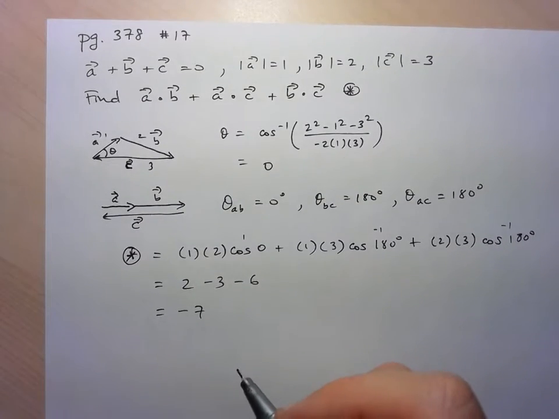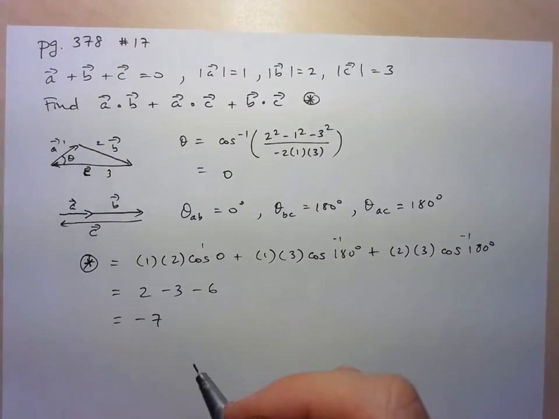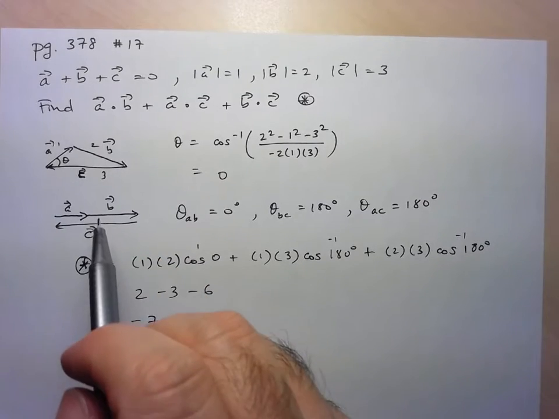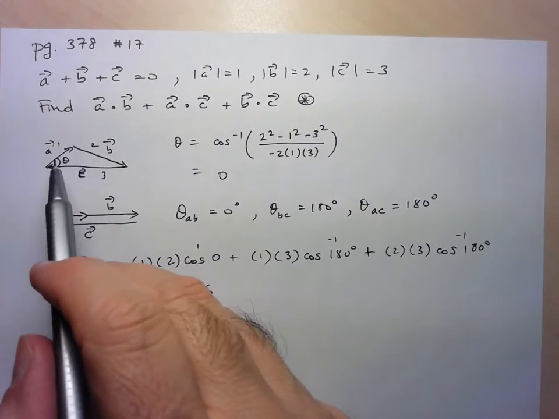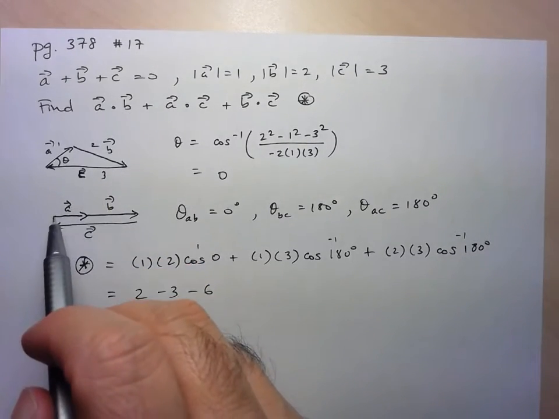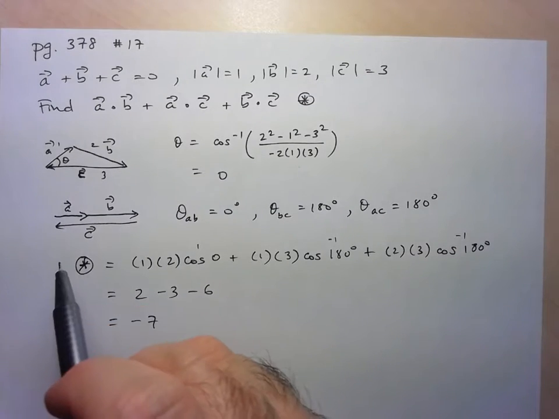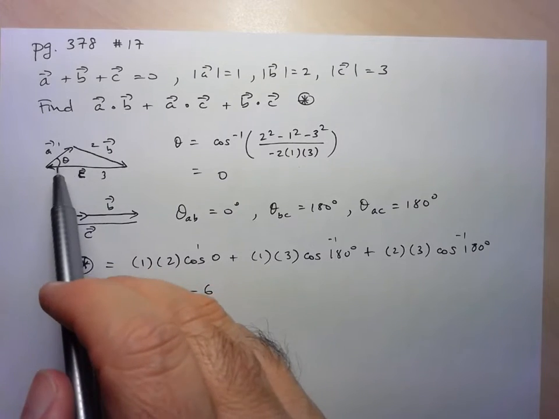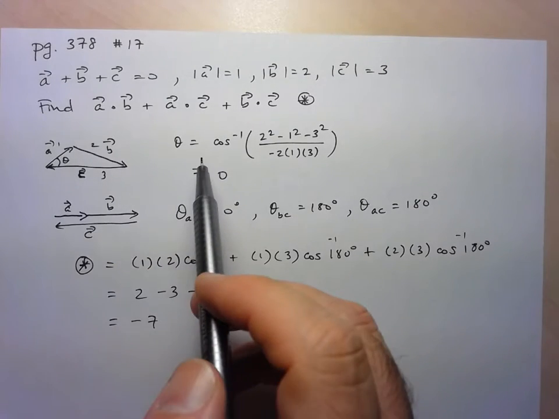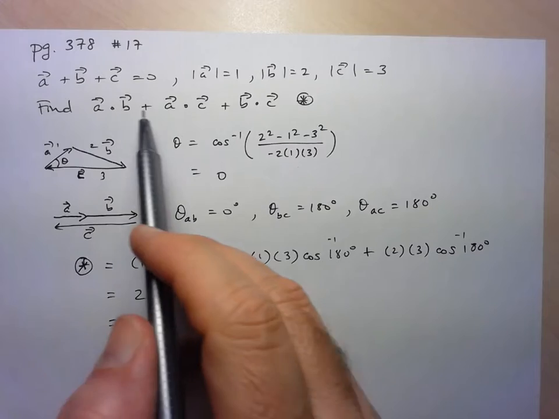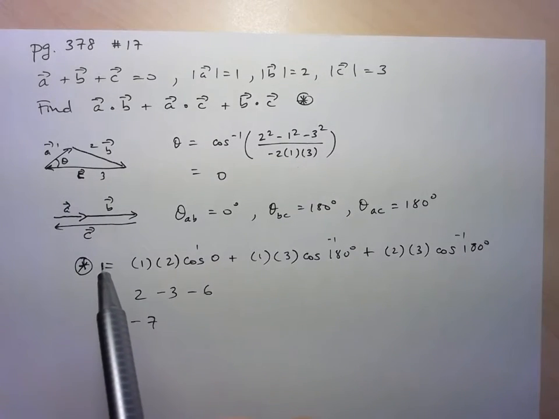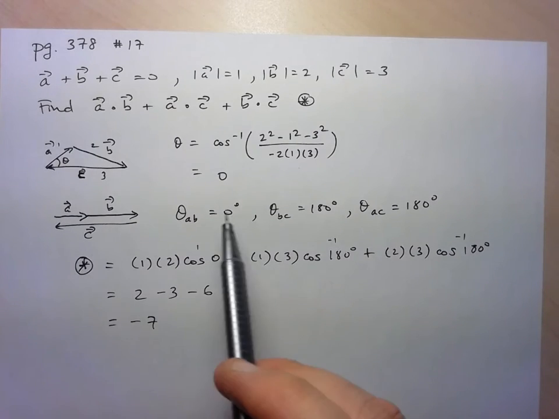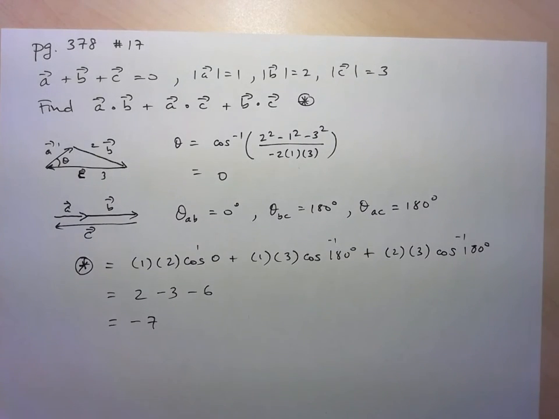Okay, so just to recap here, the main thing was to use the fact that these three vectors added up to 0. Now had they not formed this sort of line that goes forward and then backward, if I did have this closed triangle, it would just be a matter of finding the angles in the triangle to help me find the angles between the vectors, and I could have solved this with just a little more work. In this case it was a little easier because it turned out that the angles between the vectors were either 0 and 180. Okay, that's it for this one.